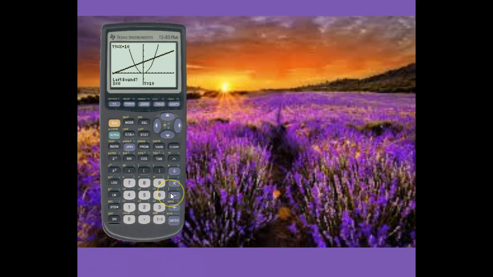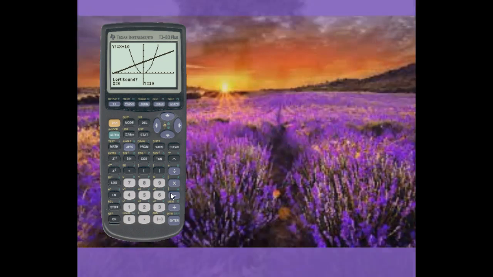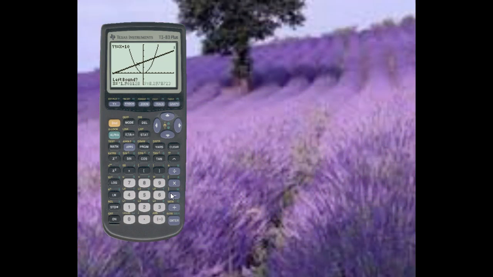So, left bound. Remember, this reads from left to right, and it's going to be looking for our place where it's going to switch. Now, remember, I'm on my y values. So this is actually my line. I don't want to be on my line. I want to be on the parabola. So I'm going to use my up arrow to switch between the two. I'm going to hit enter, so I know that I have my left bound.